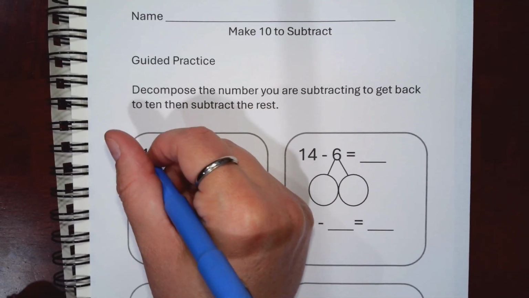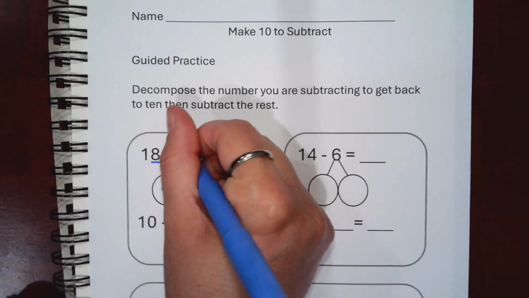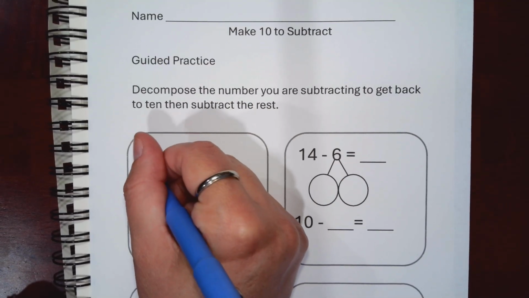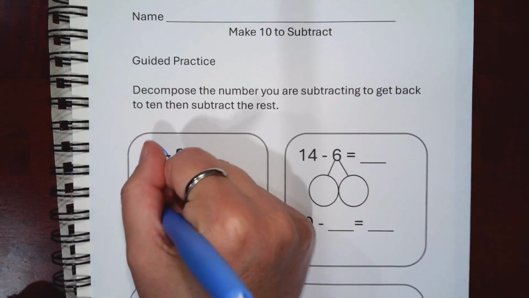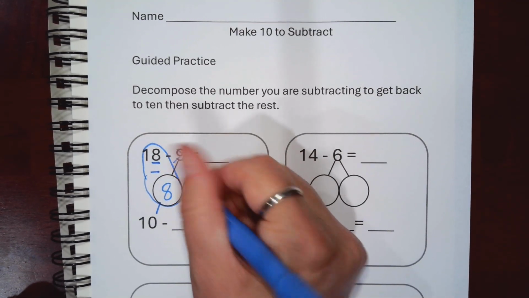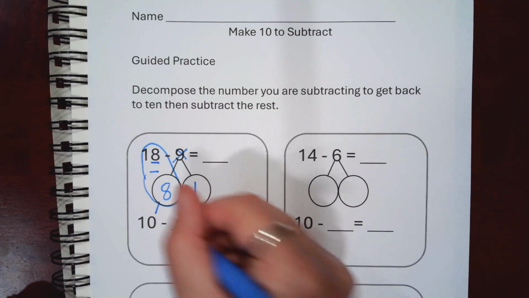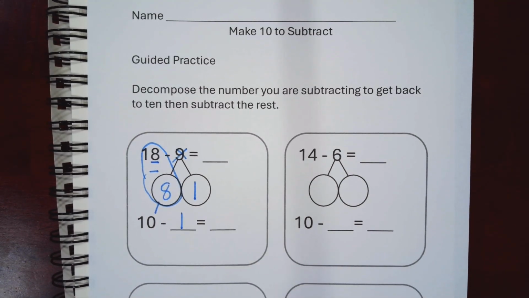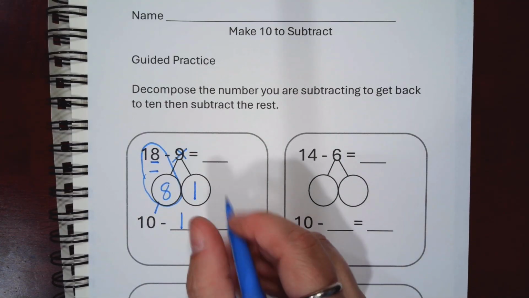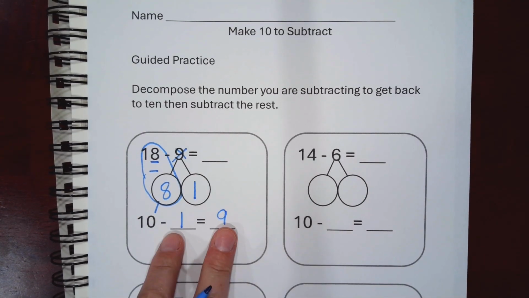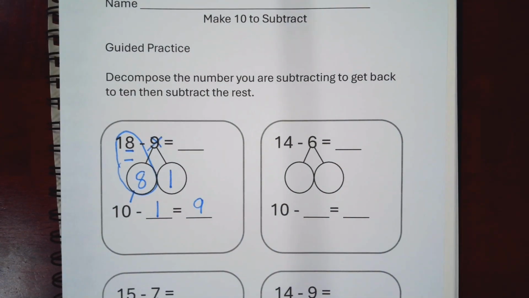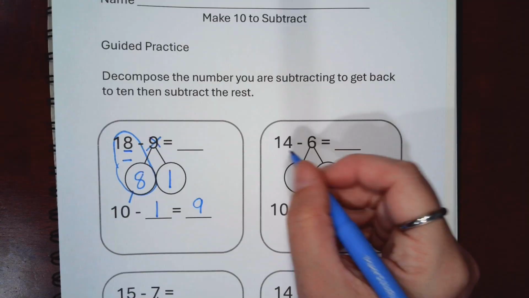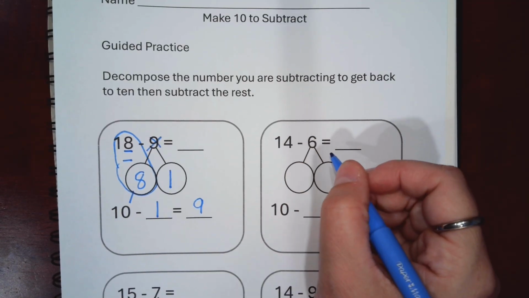Now I'm going to do 8. Well, I'm going to cross that off first. Then I'm going to do 18 minus 8, which gets me back to that 10 here. And what do I have left? I have 1. So now I'm going to think, 10 minus 1 would be 9, because 9 and 1 are friends of 10.